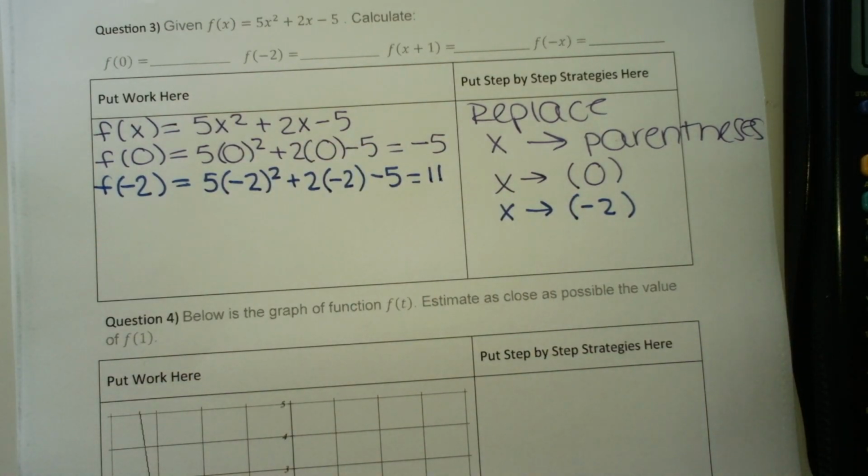Now, for the other two questions, you need to do a little bit of simplification work. A lot of this is dependent on what specifically the question is asking. But usually, what they want you to do is to remove your parentheses. They didn't specifically say that, but I'm going to assume so.